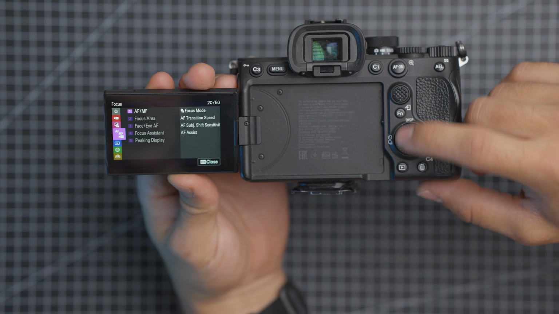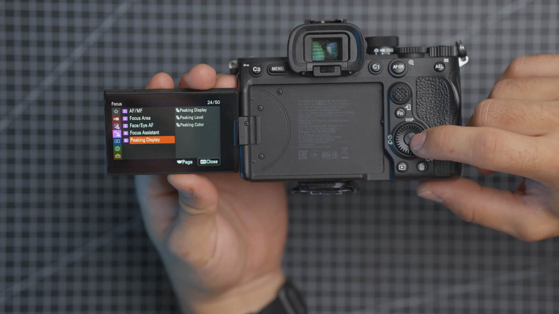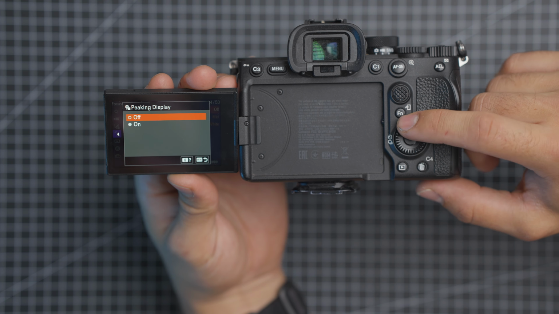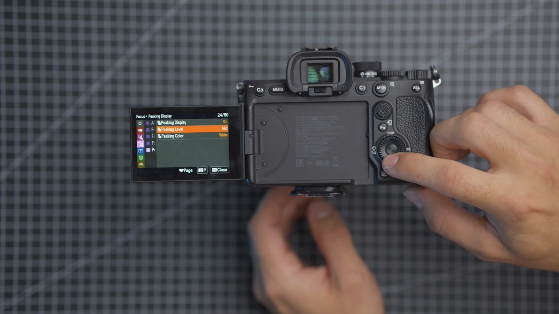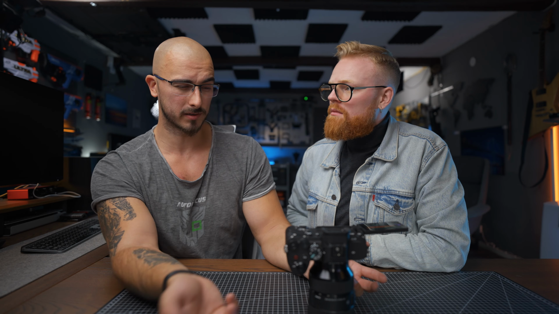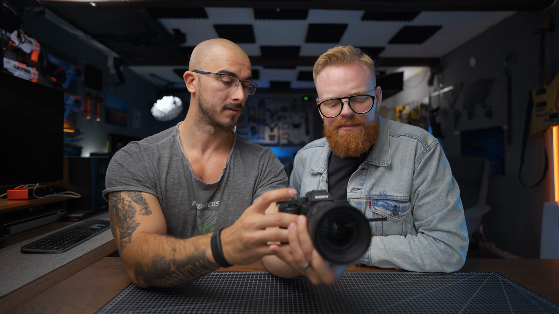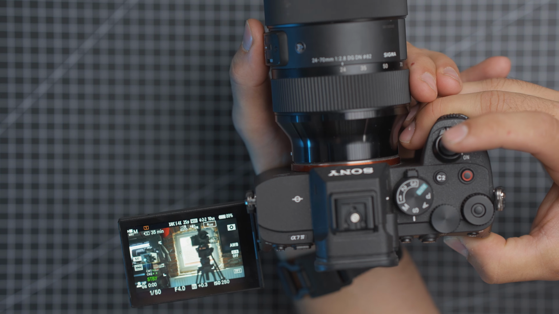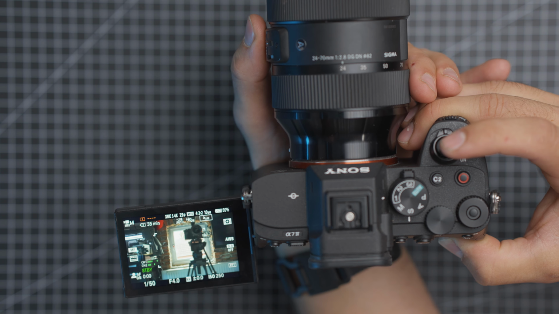We are gonna head into, I think it's the peaking display. Yeah. And then we're gonna set this to on. The good thing about setting this to on is that you can leave it on because it's only gonna be visible when you jump into manual focus. And we're gonna set it to red. It's the most distinguishable color in my opinion. I like it the most. So now you see where it is. You start seeing where you focus. This is awesome. Or else you're just guessing.